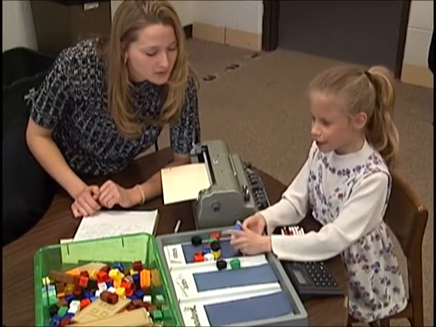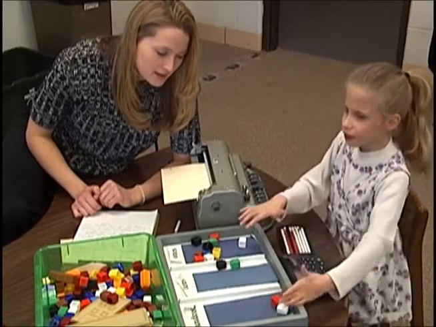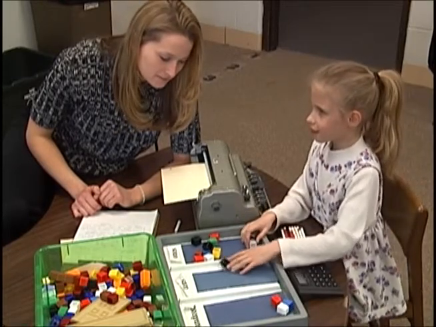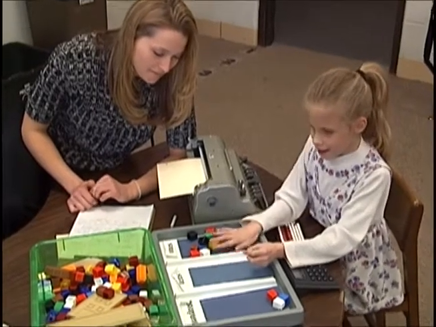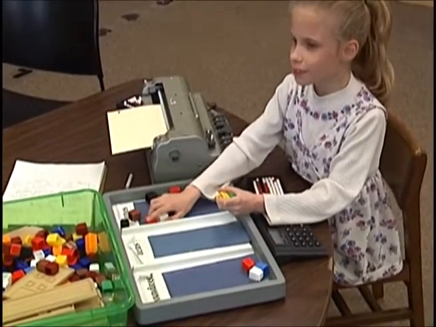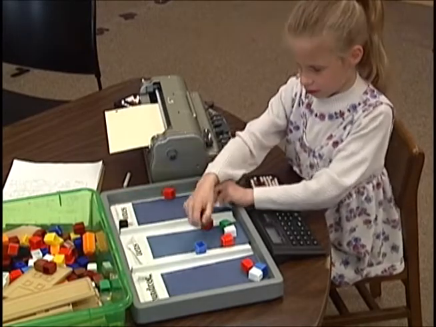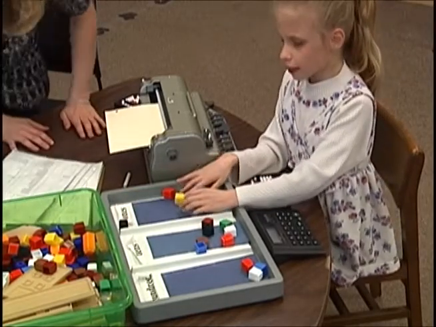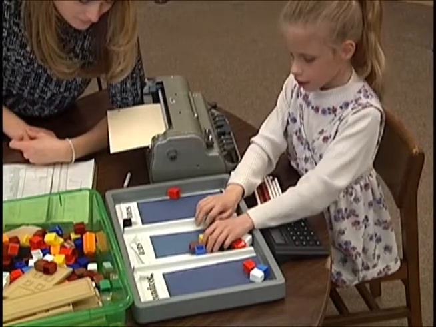There you go. Put 3 cubes in the hundreds, for the number 300. Allie puts 3 cubes in the 100 slot. Then put 4 cubes in the tens. Allie actually puts 7 cubes in the 10 slot. 4 cubes in the 10 for 40. Allie puts more cubes in the 10 slot and pushes some towards the top.